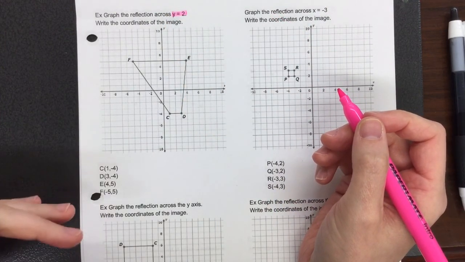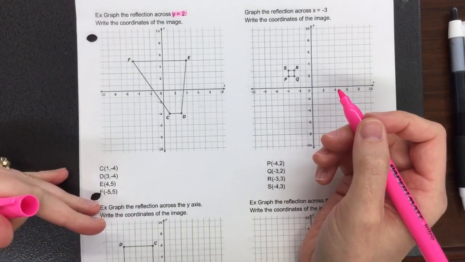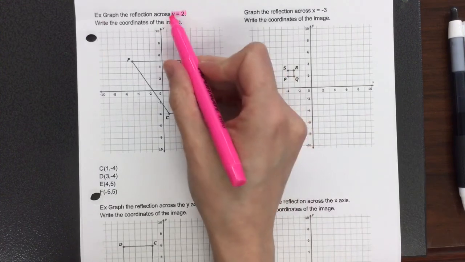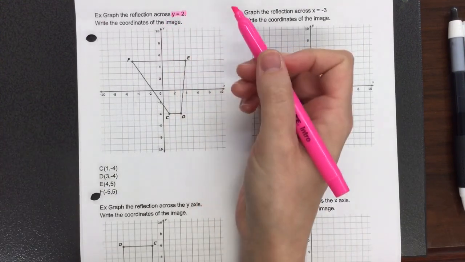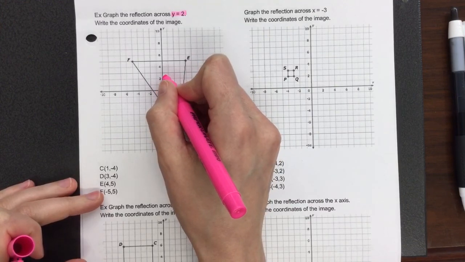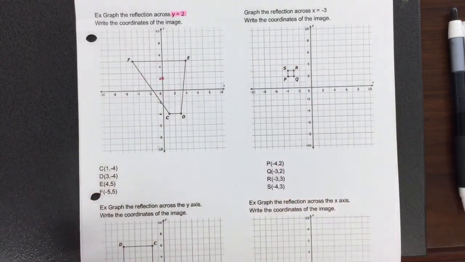And most people have trouble remembering, well, is that the vertical line or is that going to be the horizontal line? And the way I remember is, if I look at this equation, what variable is the only variable in there? It's going to be y. Where is y equal to 2? Right there.